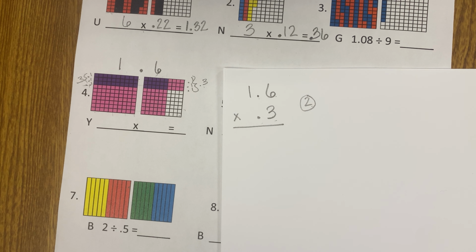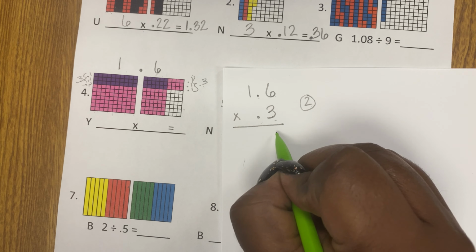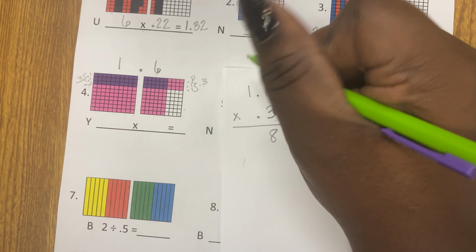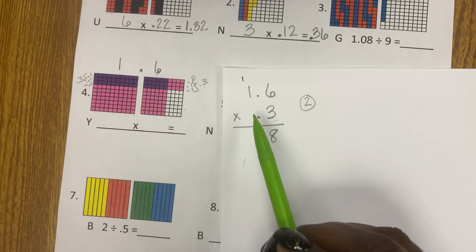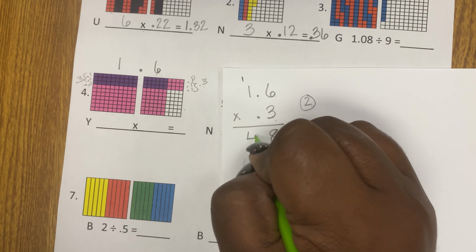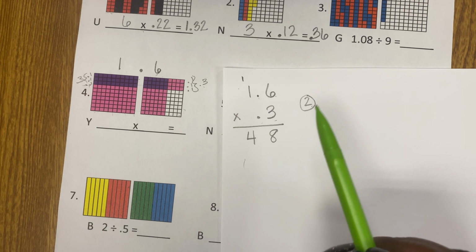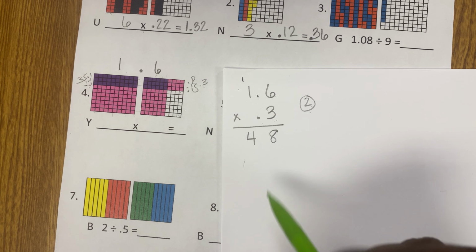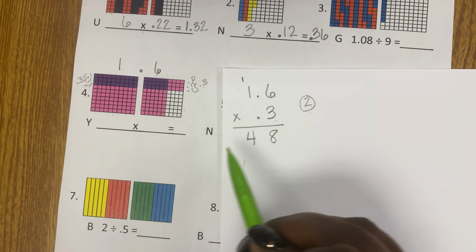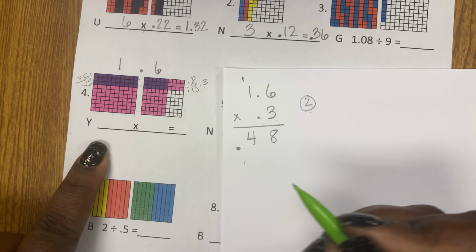So now I'm just going to do our regular multiplication. 6 times 3 is 18. So I'm going to write my 8 and regroup my 1. 1 times 3 is 3. Plus that 1 regrouped is 4. So now I must go through and see how many places should there be to the right of the decimal. And it says there should be 2. So let's look. 1, 2, decimal.